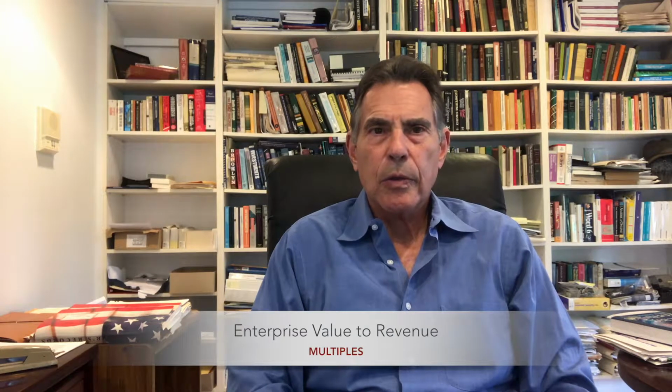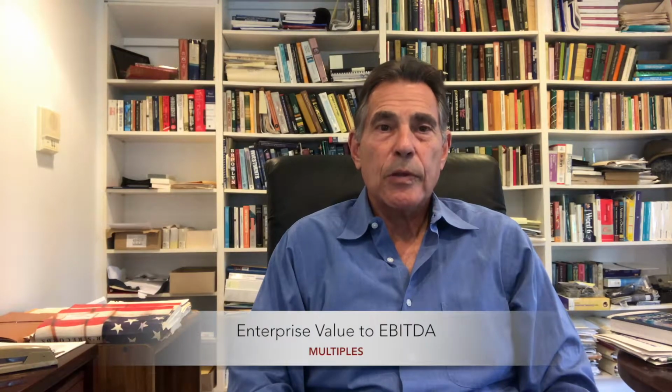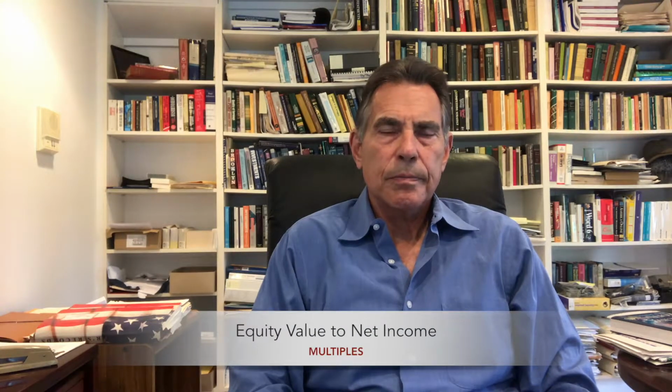The three most common multiples used in valuation are the revenue multiple, enterprise value to latest 12-month revenue; enterprise value to EBITDA, earnings before interest, tax, depreciation and amortization in the last 12 months; and equity value to net income.